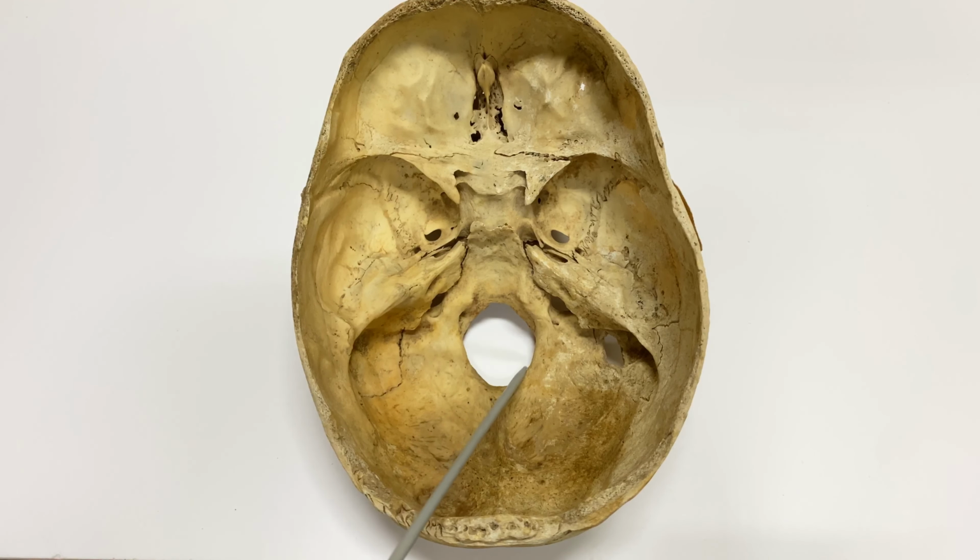The posterior part of foramen magnum will allow for the passage of medulla oblongata along with meninges, fourth part of vertebral artery, the spinal root of accessory nerve.